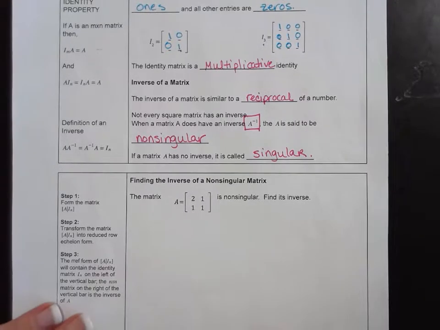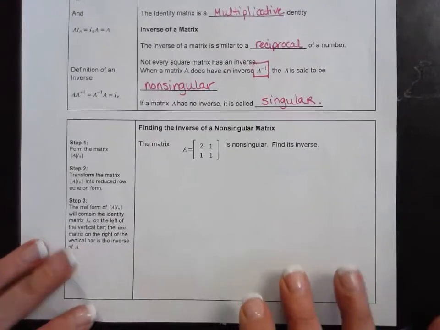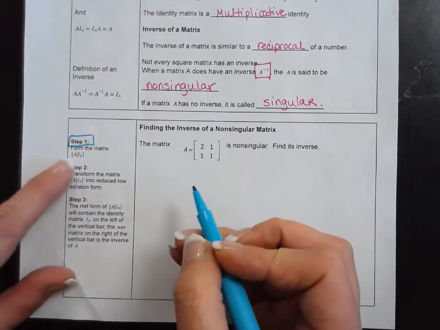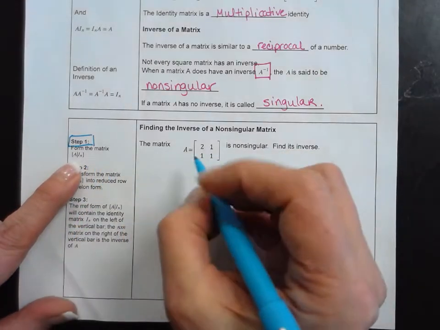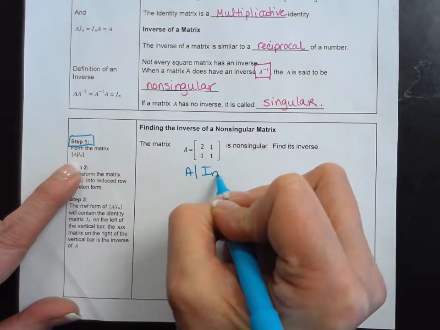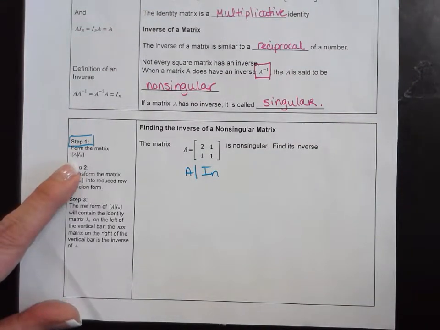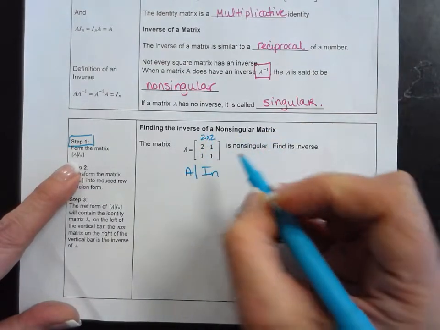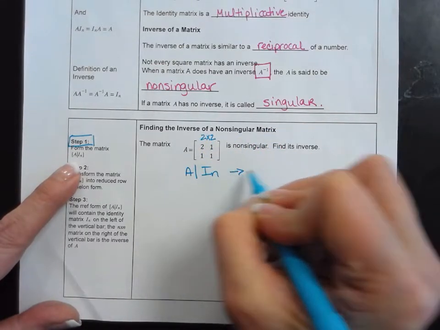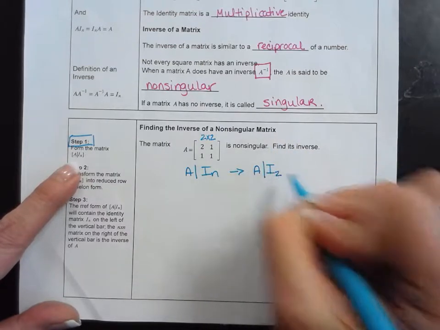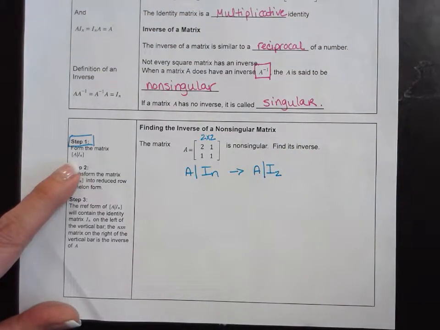All right, so how do you find the inverse of the matrix? So, step 1, form your matrix, okay, you're going to have A and your identity. This is a 2 by 2, right? That means I'm going to be doing my A and an identity of a 2.